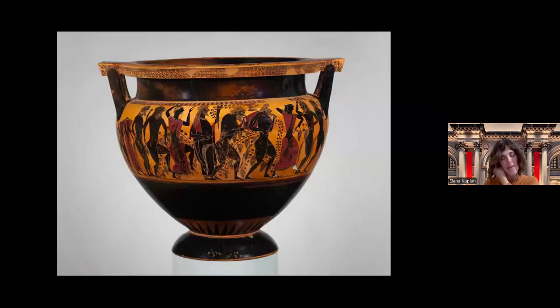Here's just one example. This is a terracotta. Each one, depending on the size and shape, has a different name. So this is called a column krater, and this was a bowl used to mix wine and water. This is showing us different Greek gods and goddesses like Hephaestus, and this is actually showing us another origin story of Greek mythology. And this object would have been used at a Greek symposium.